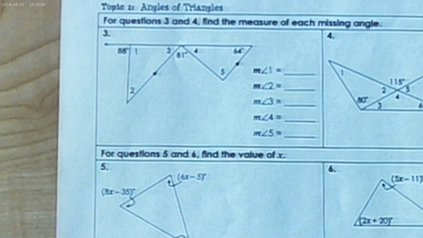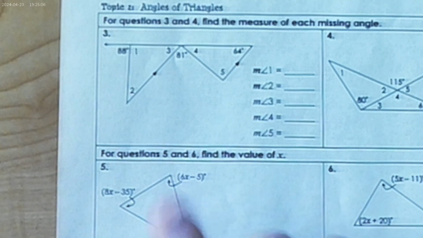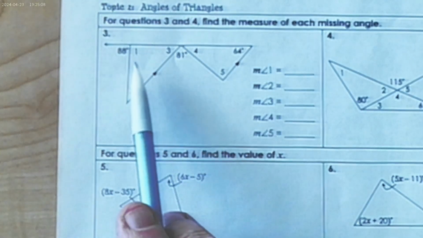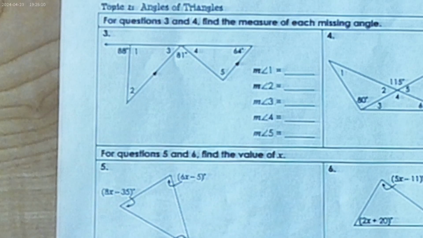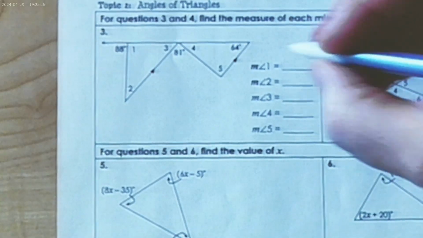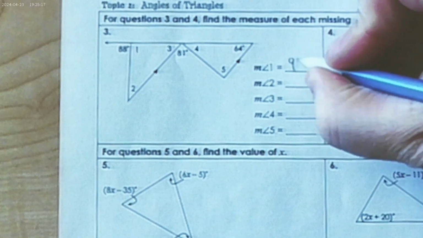So for angle 1, I know that angle 1 is a supplement to 88. So 180 minus 88 is going to give me 92. So angle 1 is equal to 92.